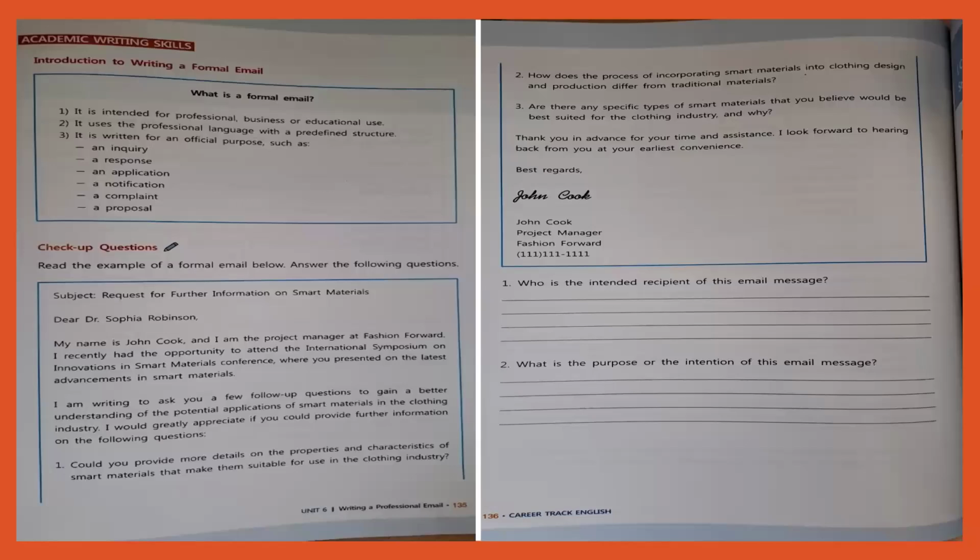Okay, continuing. Page 135. Introduction to writing a formal email. Okay, so what is a formal email? Number 1, it is intended for professional, business, or educational use. Number 2, it uses professional language with a predefined structure.